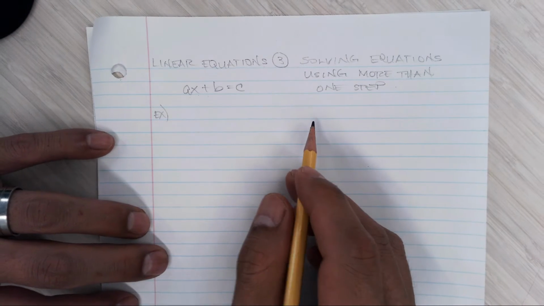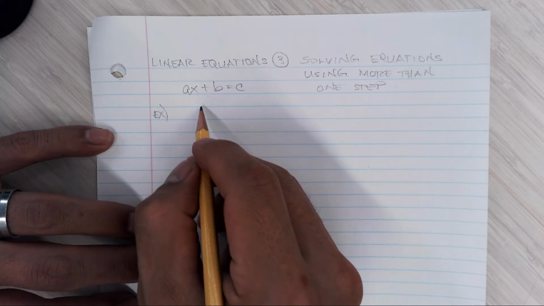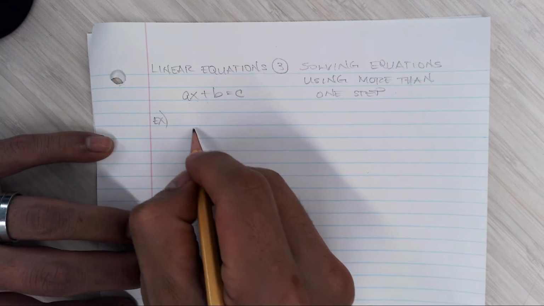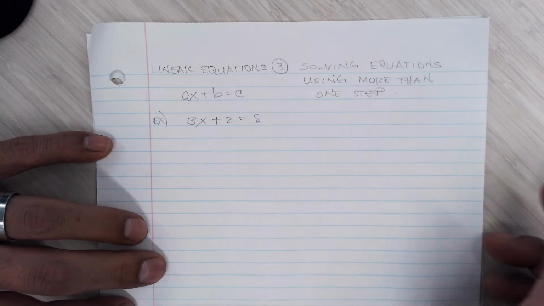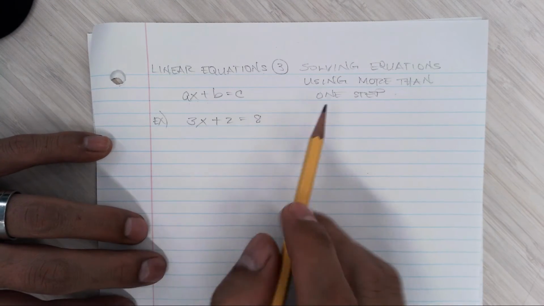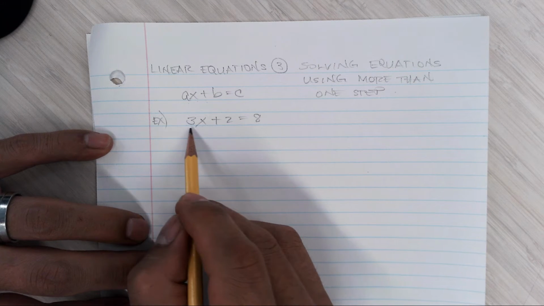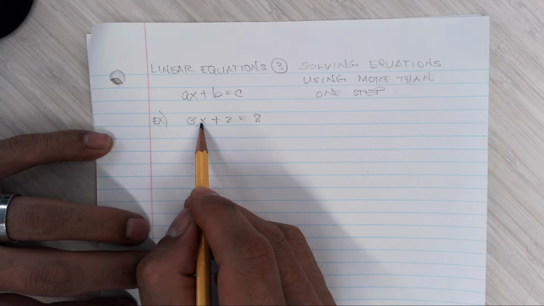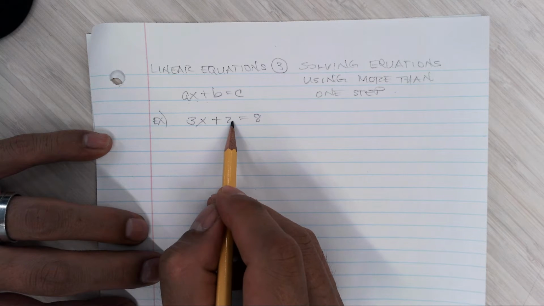Okay, so we're actually going to combine 1 and 2 together in here. Here's our first example. Let's try this one. Nice and easy, I hope. 3x plus 2 equals 8. If you really want to translate this to English, this is actually saying whatever number we had, we multiplied it by 3, and then we added 2 to it, and we got 8.